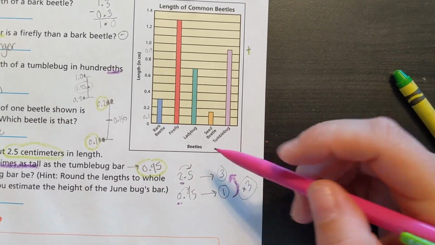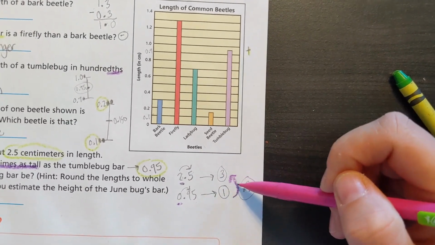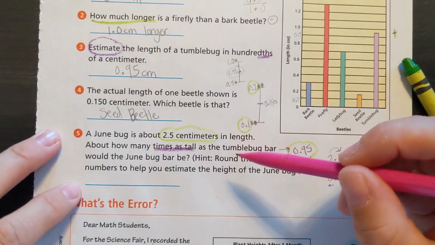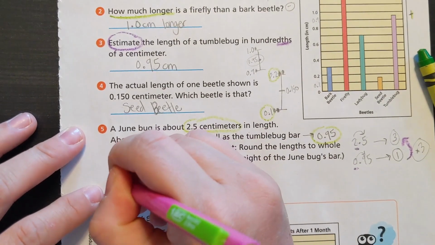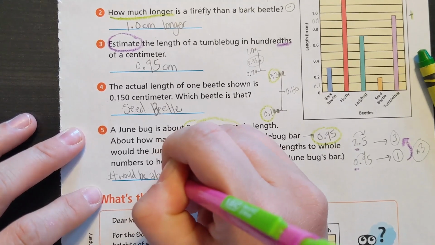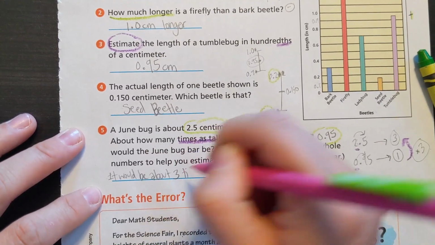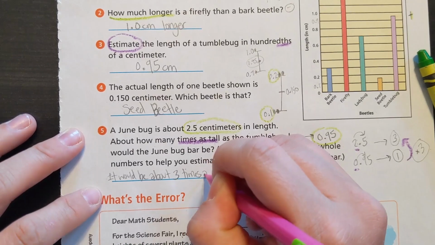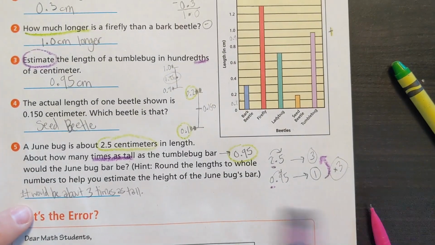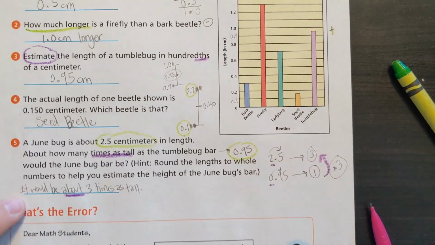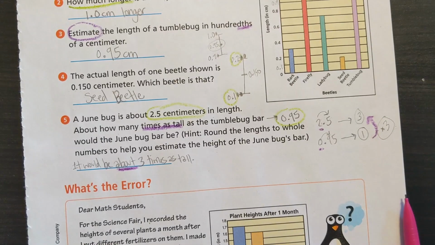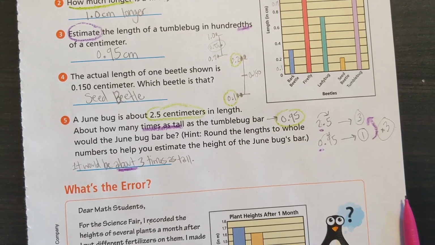So that would be 3 times, almost 3 times. I mean, not quite because we rounded them both up, but I would maybe say it would be about 3 times as tall. And when I use the word about, it means that I definitely use rounding or estimating and it's not perfect. But I did do a close guess and that's why it works out pretty well.